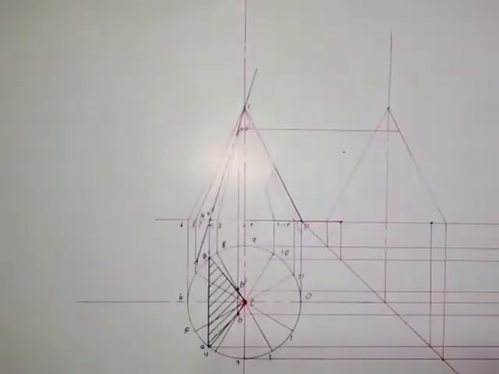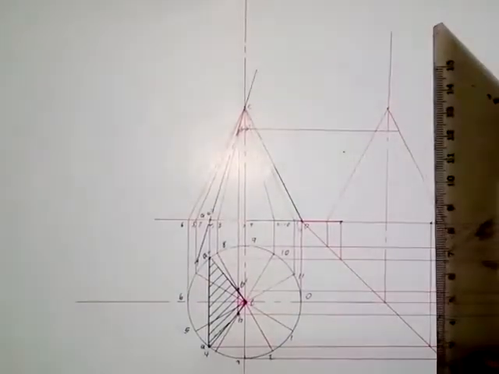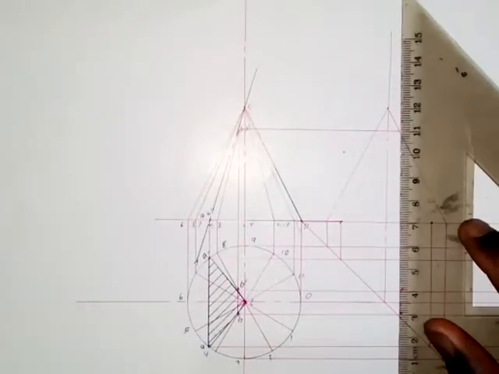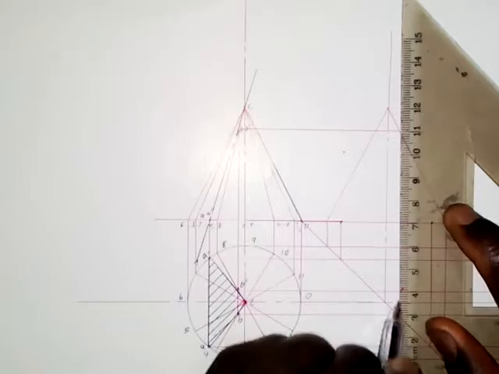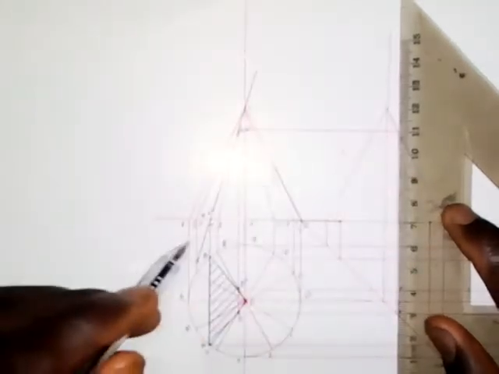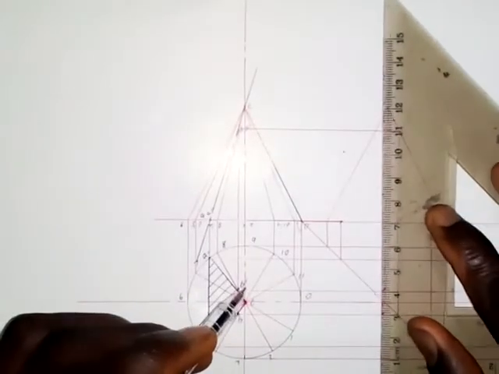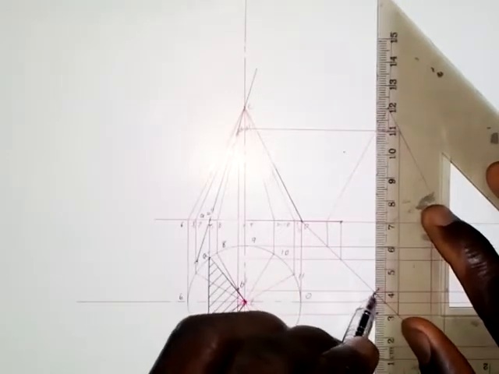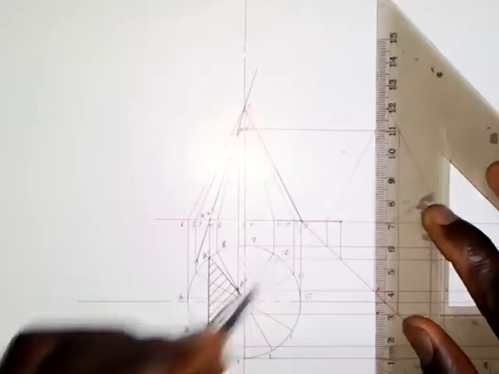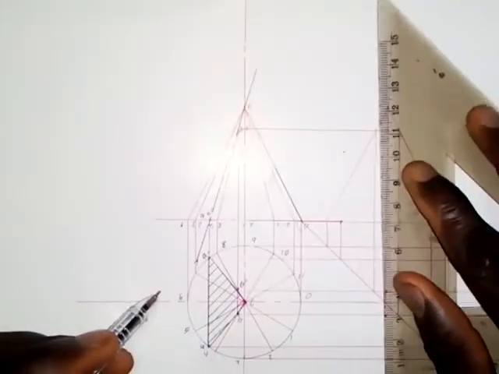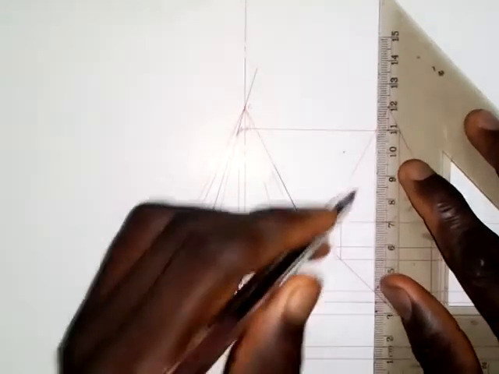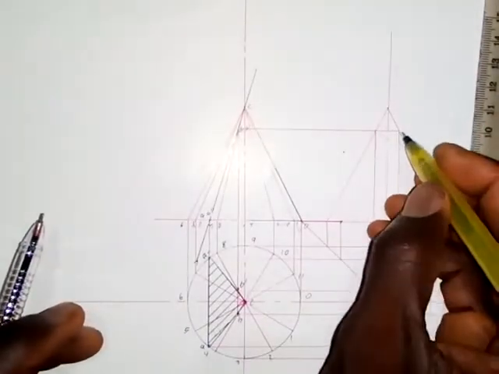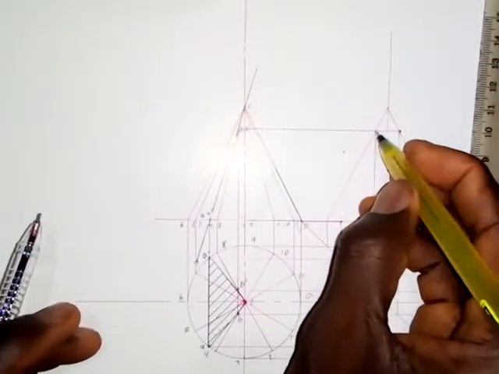So having drawn the horizontal line here, this is point B, so I will draw a vertical line from here touching this point, and also for point B prime I will come here and draw a vertical line. So this is it, touching this point. Okay, so this is point B, and this is point B prime.